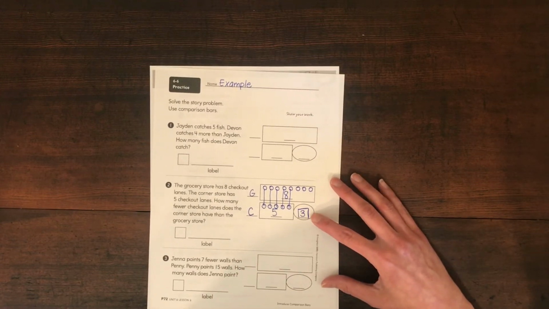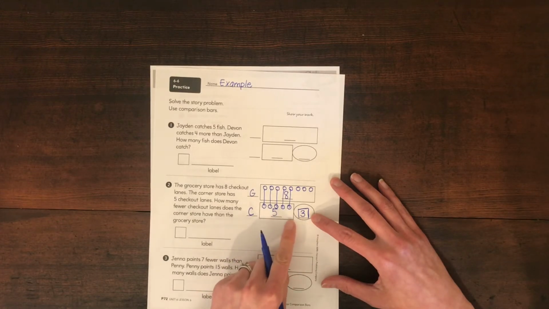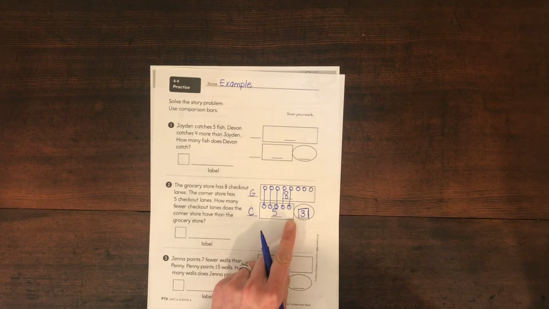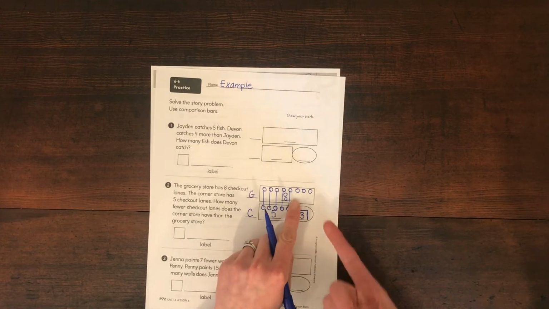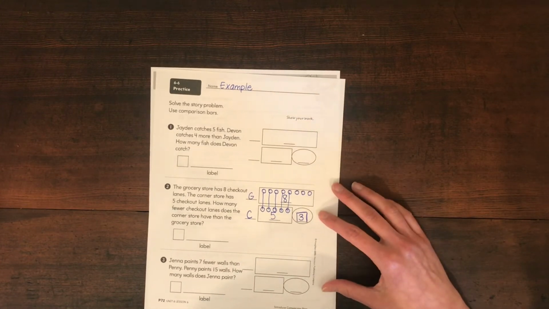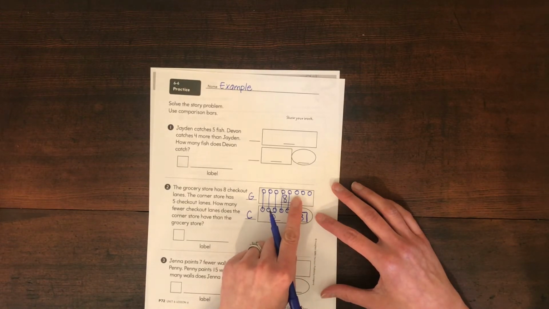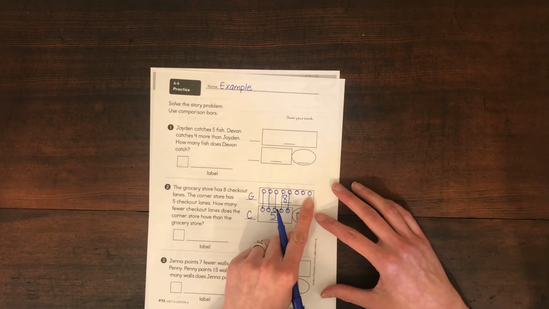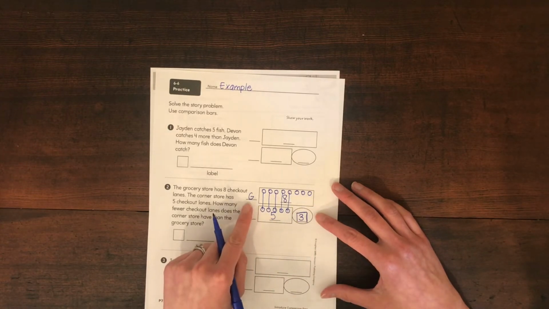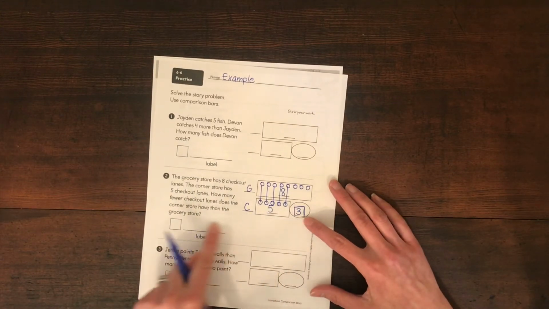So that's the number that goes in the oval. The other way to figure out what goes in the oval, what the difference or the extra is, is to just say 5, and then count on 6, 7, 8. And so you could do that without seeing the circles if you're able to do that. So the corner store does not have these 1, 2, 3 checkout lanes that the grocery store has. So it has 3 fewer checkout lanes. So I would take this answer then and put it in the box.